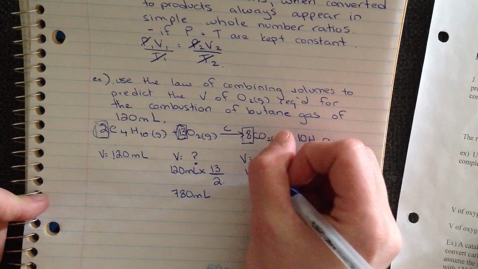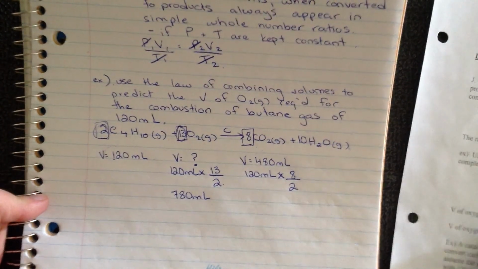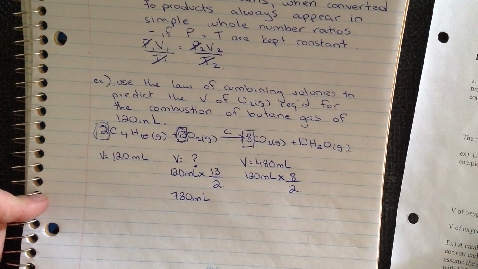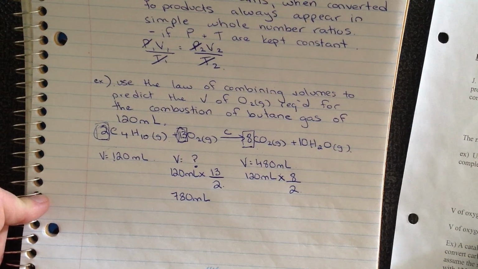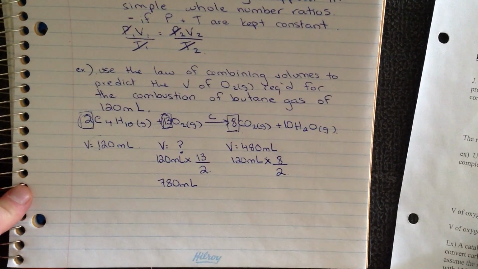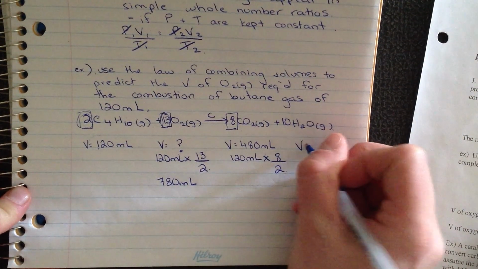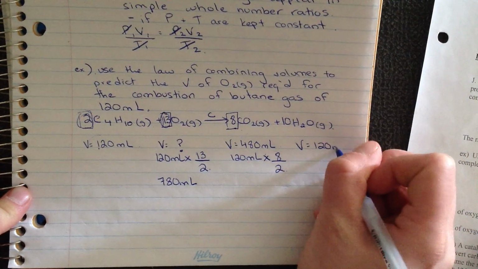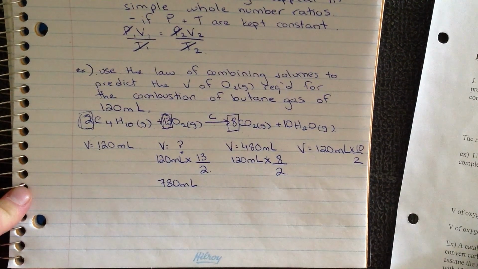So do you have to do this for every...? Yeah, if I asked you for it. This question is only asking for the oxygen, but I'm showing you how this can apply to all the rest of them. Same thing. Okay, what about the water vapor? What would we have to do for the water vapor? Yeah, 120 milliliters times 10 divided by 2.